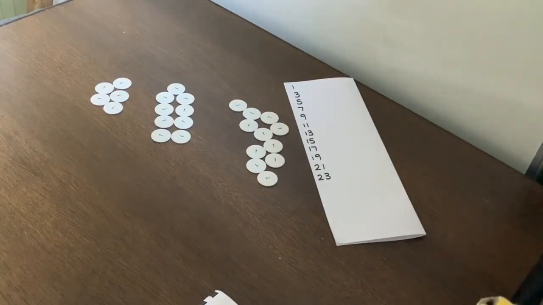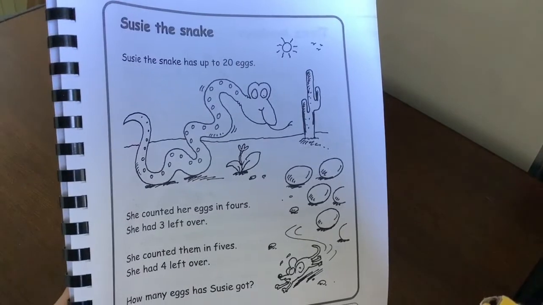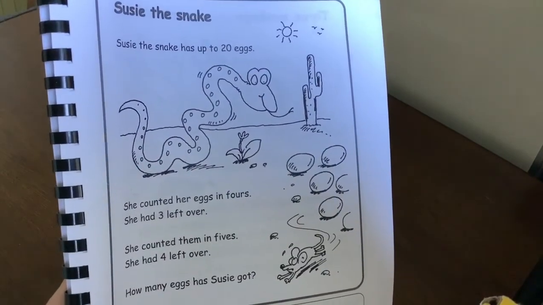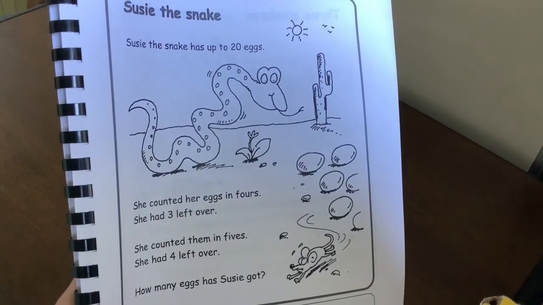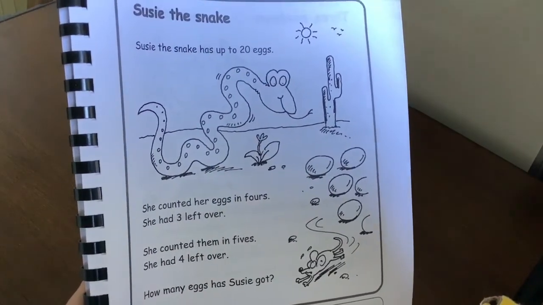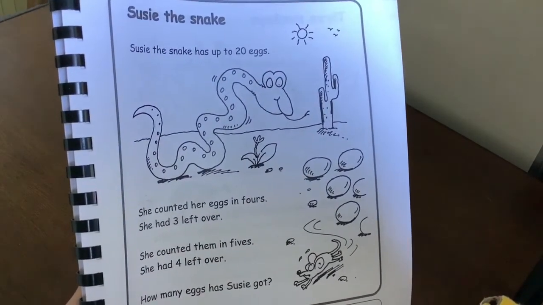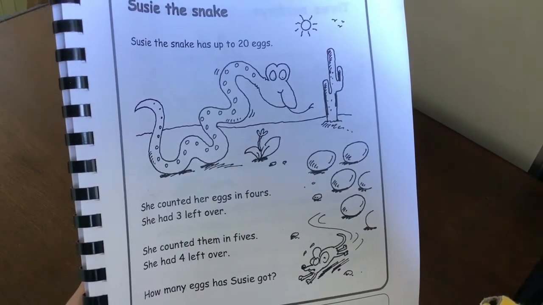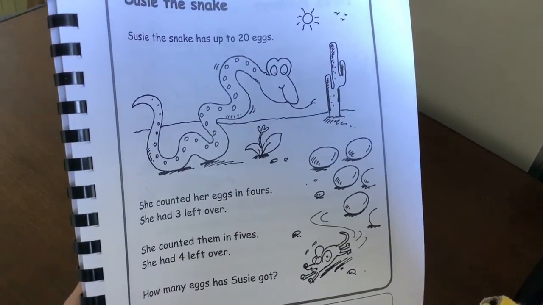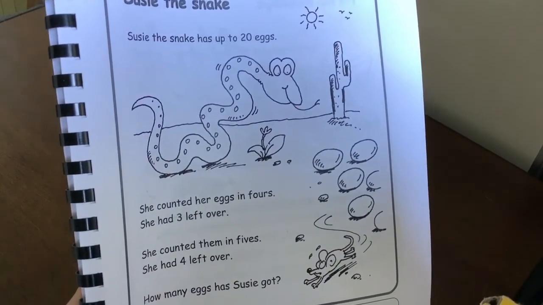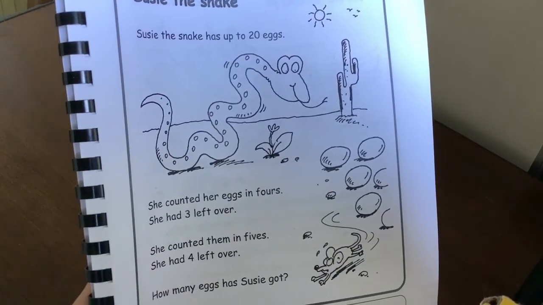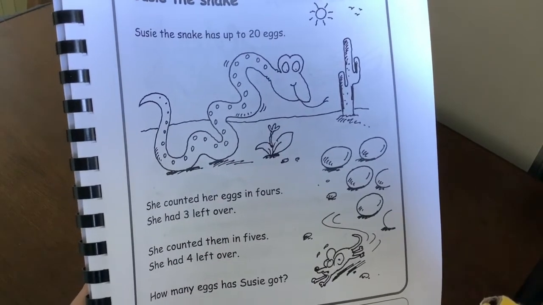I hope you enjoyed that. I really like that puzzle. Let's finish with another problem. So this time we've got Susie the snake. Now if you had 25 things a minute ago for the monkeys, keep them but just remove 5 because Susie the snake had up to 20 eggs. She counted her eggs in 4s. She had 3 left over. She counted them in 5s. She had 4 left over.